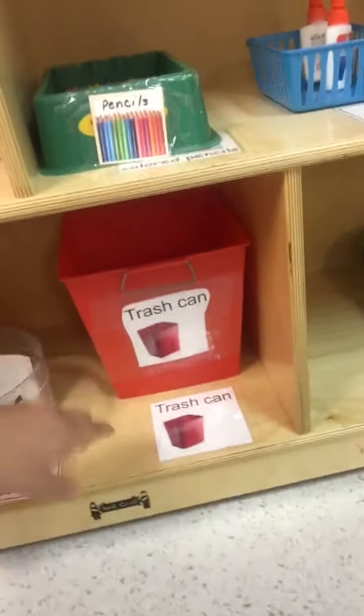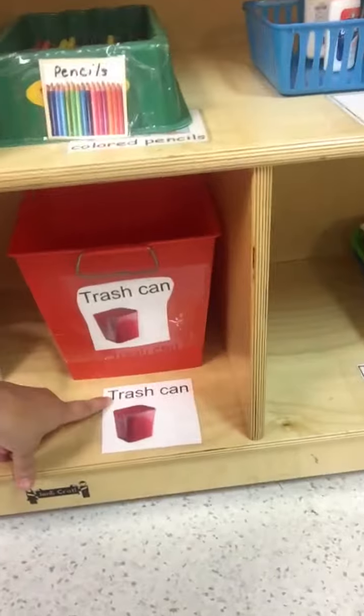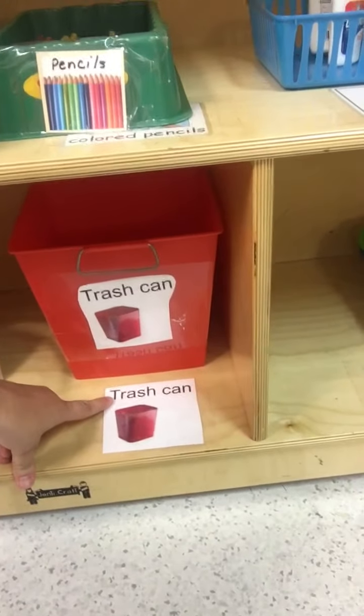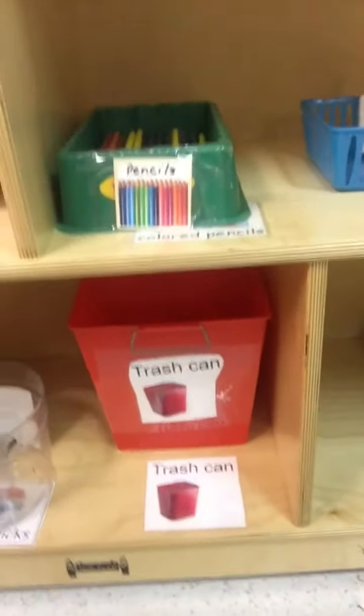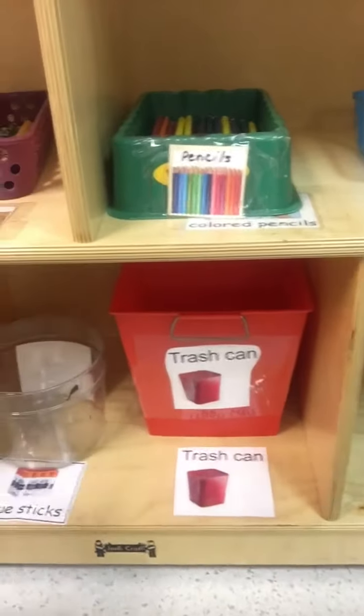The other reason is for the literacy. They can look at the letters and know, oh, T is in my name, and they can match them up that way. Those are the first things that they start to understand, the letters in their name. So that's another reason why we do those labels.